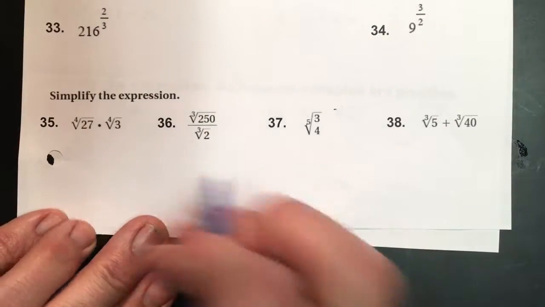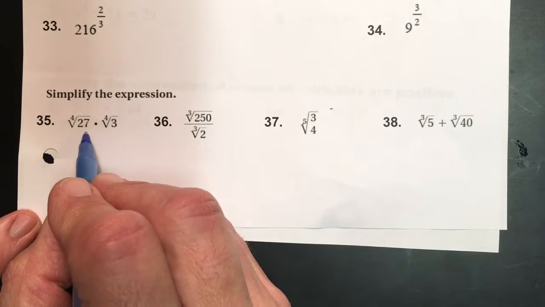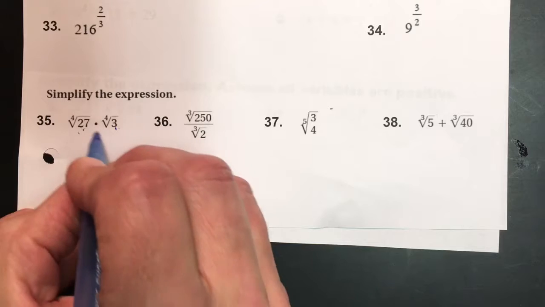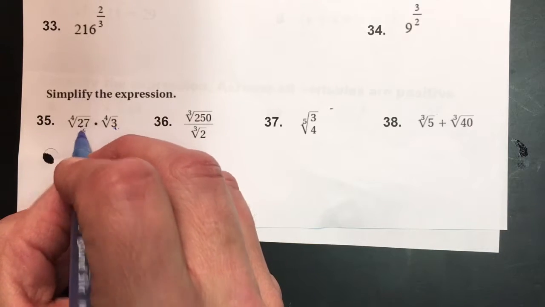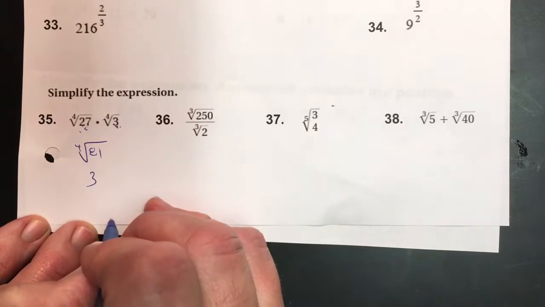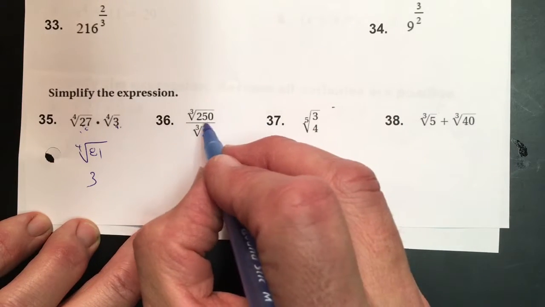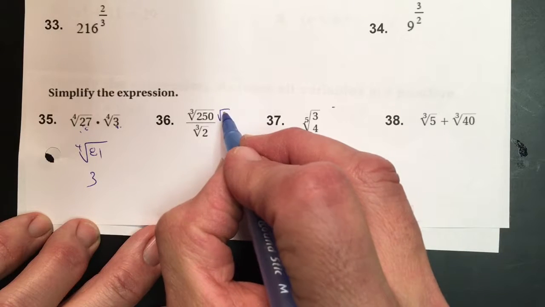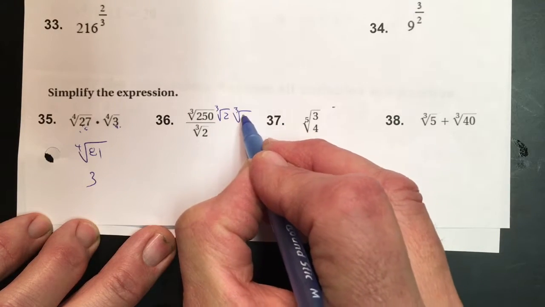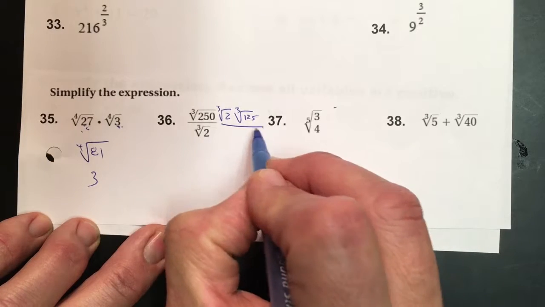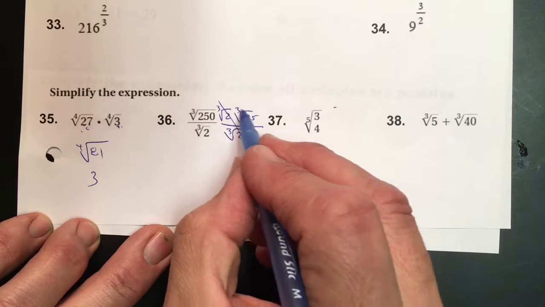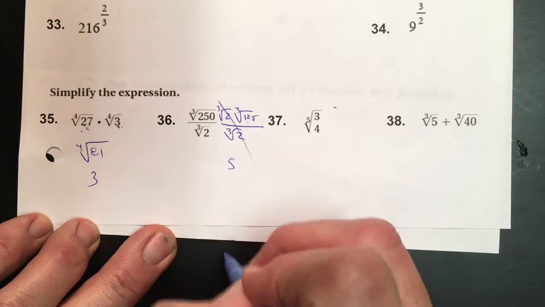Last page. Looking at some of these problems, you can't do anything with these as they are, but you combine these bases, 3 times 27, that'll give you the fourth root of 81, which happens to be 3. On the next number here, we can split this into the cube root of 2 and the cube root of 125 over the cube root of 2. Those cancel out. And the cube root of 125 is just plain old 5.